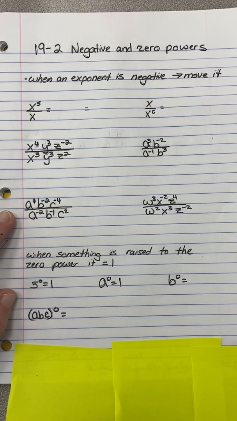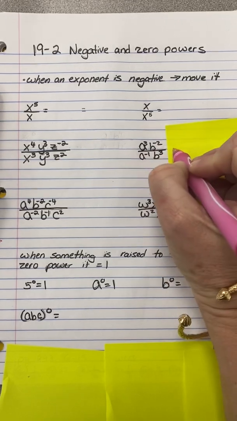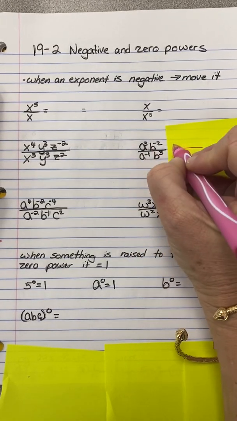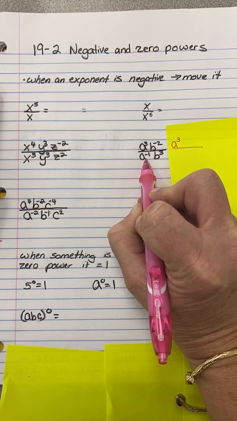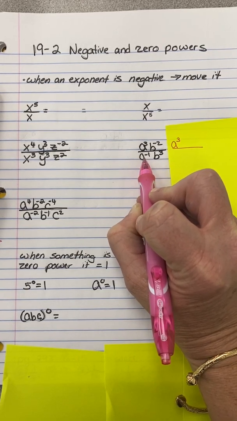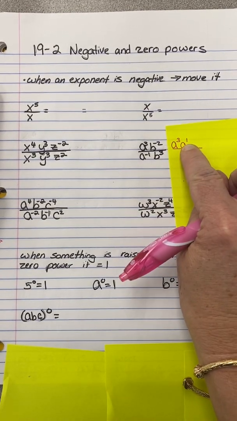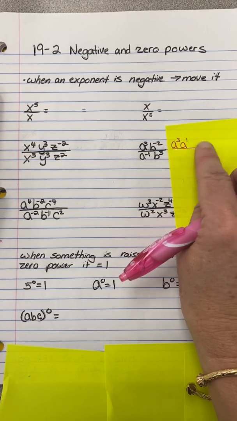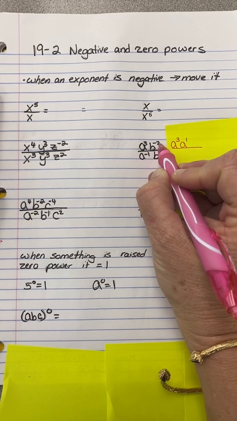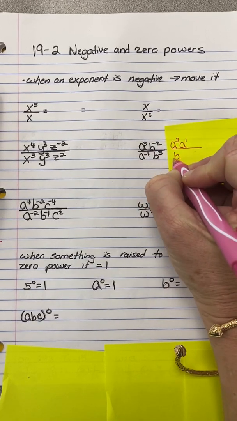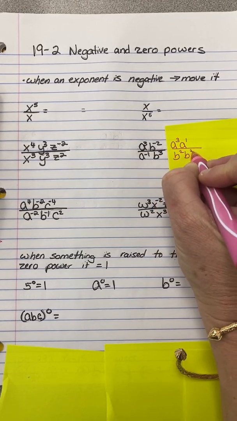So let's go to this guy right here. Okay, same thing. A cubed, that's positive, so it stays on top. A to the negative 1, well, that's a negative exponent, so I have to move it. Once I move it, it turns positive. Sometimes just writing that one is helpful. It does look a little babyish, but this is just my work, so nobody's going to care. This b to the negative 2 exponent, I move it, so when I move it to the bottom, it goes positive, and this stays the same because it's positive.